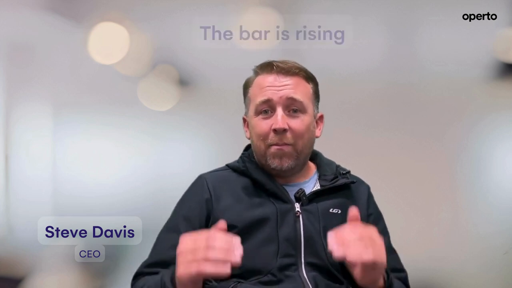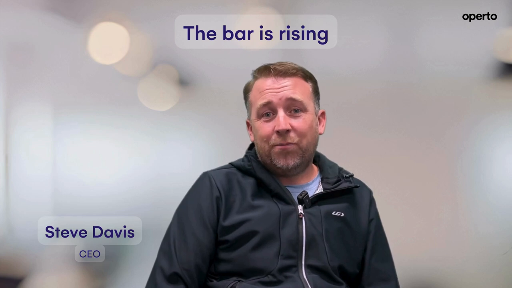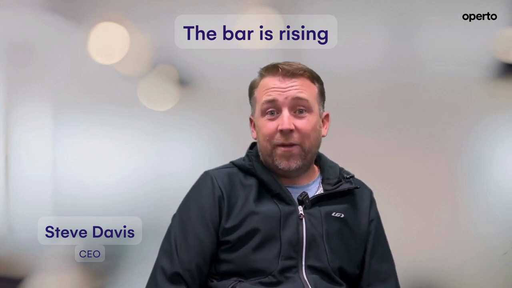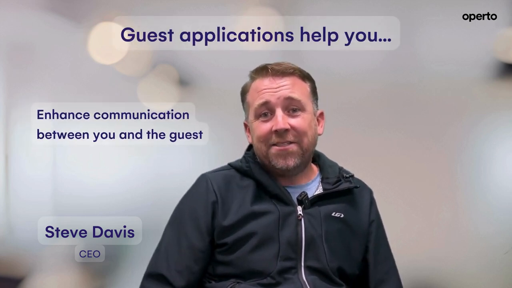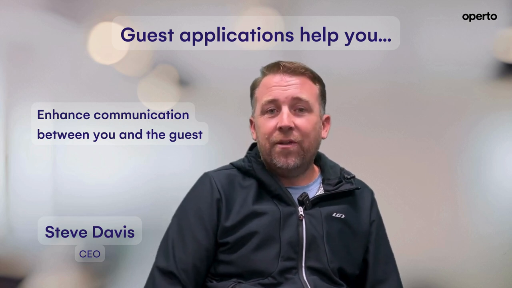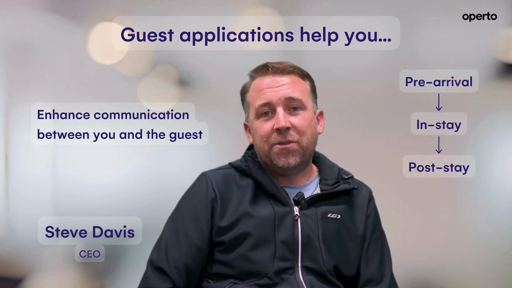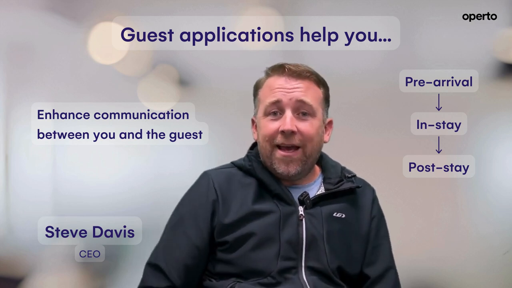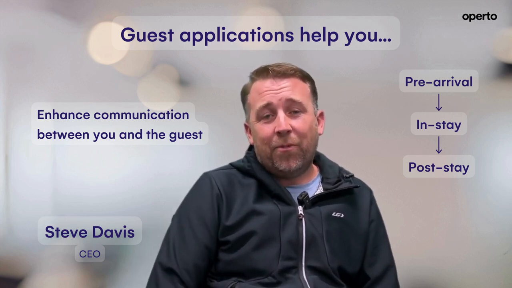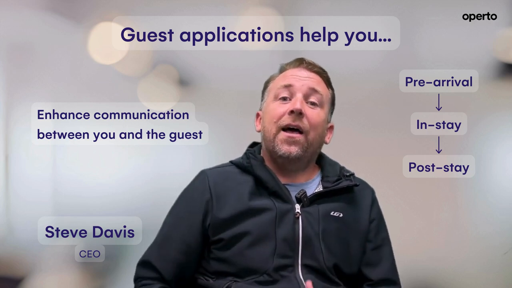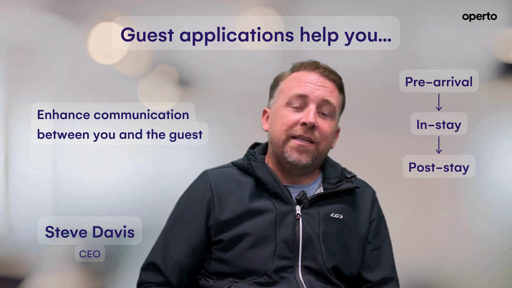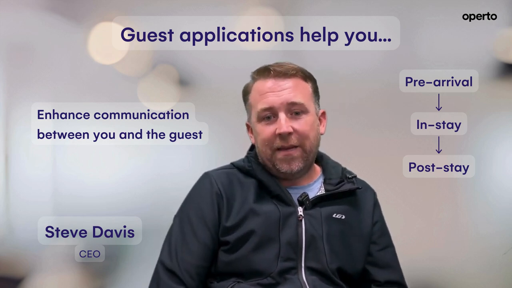As a property manager, you know better than anyone else that the short-term rental market is changing from day to day. Guest expectations are on the rise. The bar is rising. And what are we doing as property managers to make sure we're meeting those guests where they are? Guest applications are a great place to start. They allow you to enhance communication between you and the guest and make sure that the pre-arrival, in-stay, and post-stay experiences are amazing. Not only that, but it allows you to streamline a lot of the day-to-day operations that you find mundane and allow you to get back into operating your business and not dealing with a lot of these things that trickle in on a day-to-day basis.